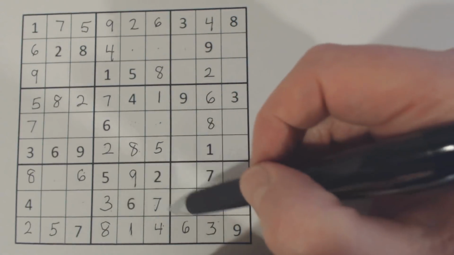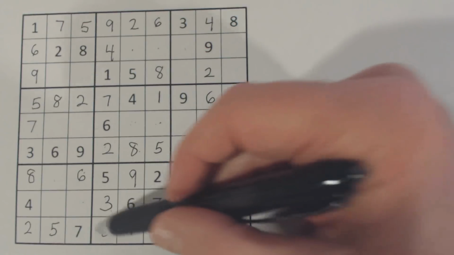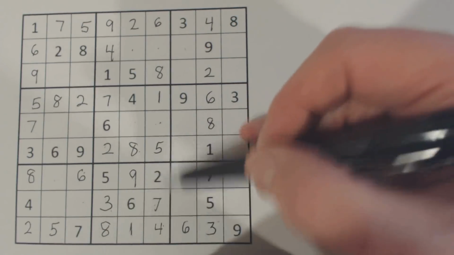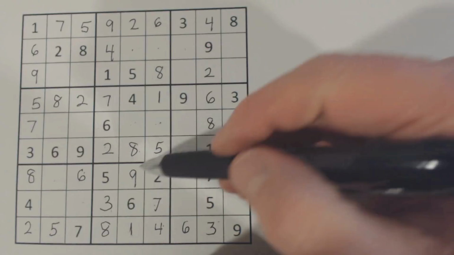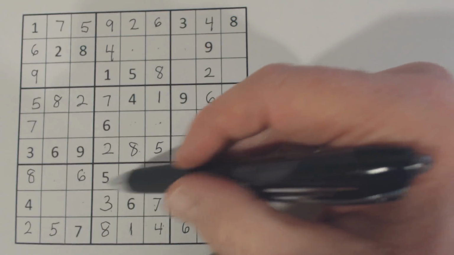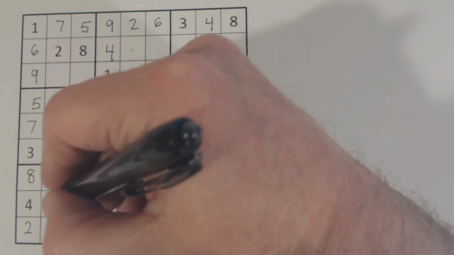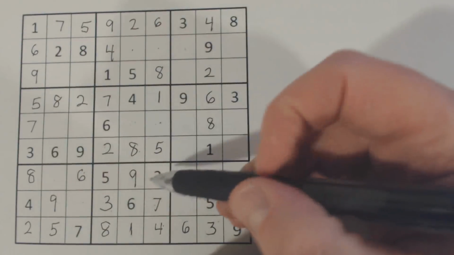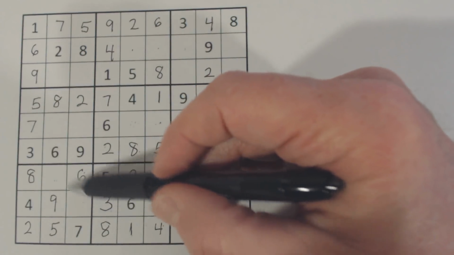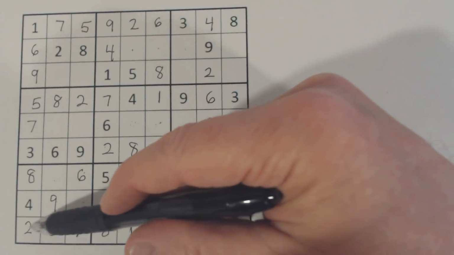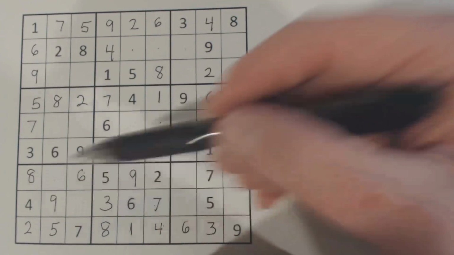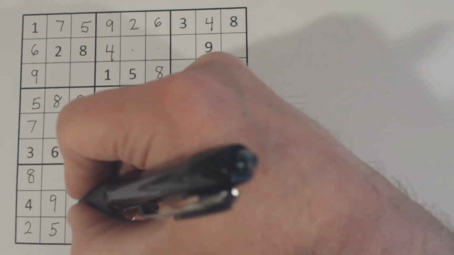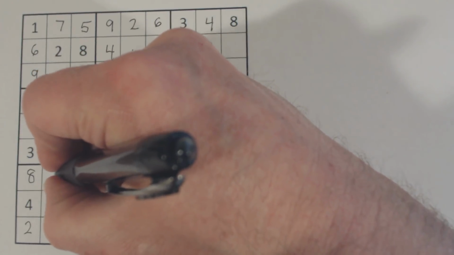Okay, remember those triplets we found early on, the 1 4 8 triplets? We finally filled those in there. Okay, now we got a 9 there, a 9 there, 9. So that's a 9. What do we have left? 1 and 3. Right, 2 4 5 6. Yeah, 1 and 3. So there's a 3. So that's a 1 and that's a 3.